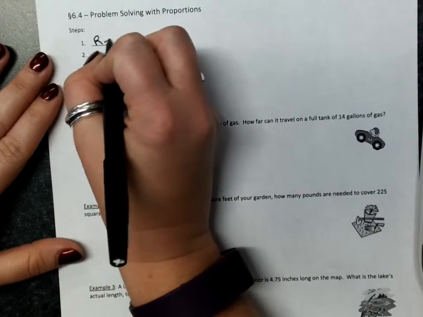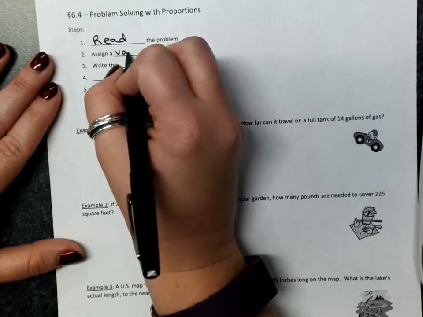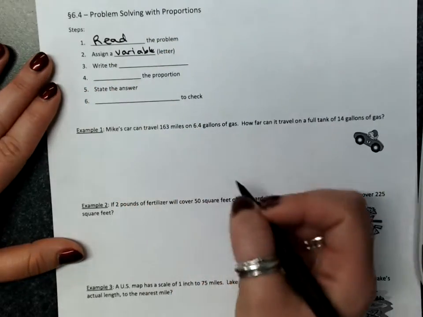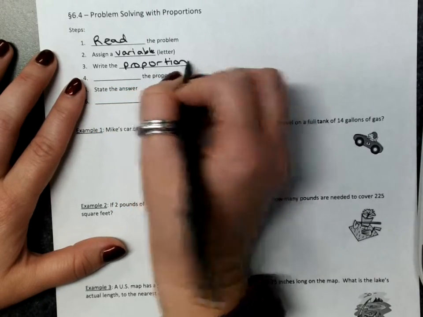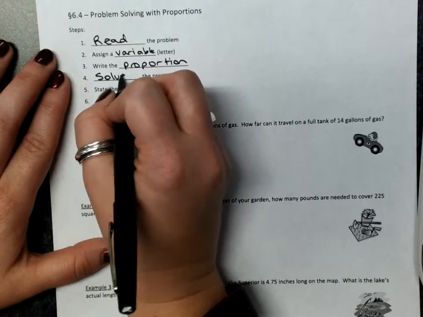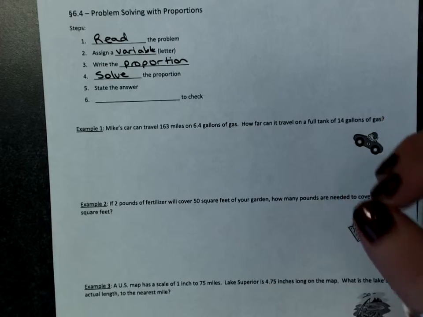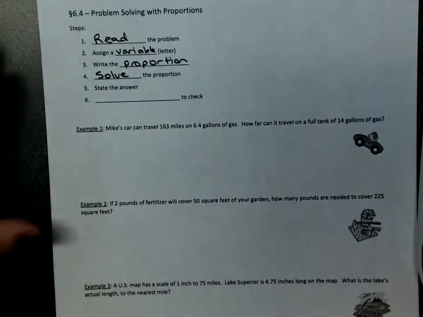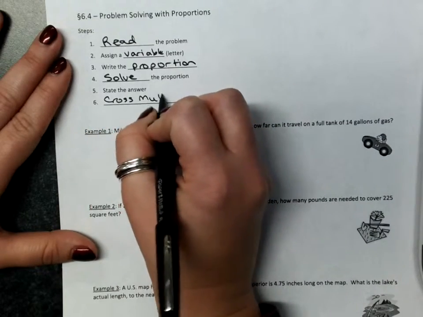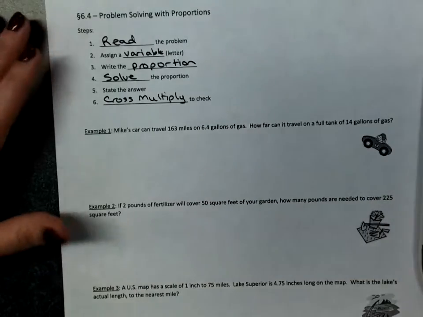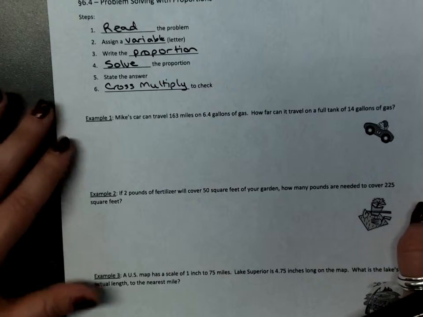The first step is to read the problem, which makes sense. Assign a variable or a letter that you're going to work with. Then step 3 is to write the proportion and then solve the proportion. Pretty straightforward. Read the problem, assign a variable or letter, write the proportion, solve the proportion, state the answer, and you can cross multiply to check your answer. So these, like I said, are word problems, but students find them much easier to work with.